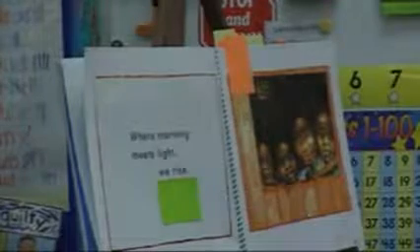When I come to that word right there, rise, I'm wondering, what exactly does that word mean? I've heard it before, but right now I'm going to show you how I use my schema and my pictures and my words to figure out exactly what the author is trying to tell me right here. Where morning meets light, we rise.